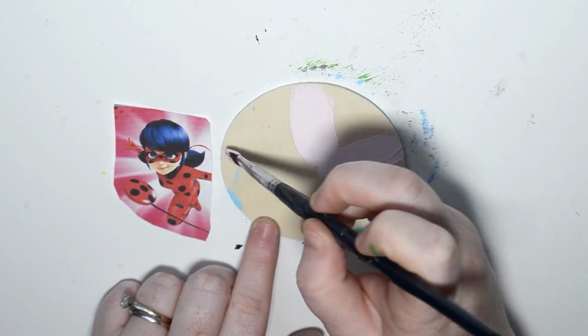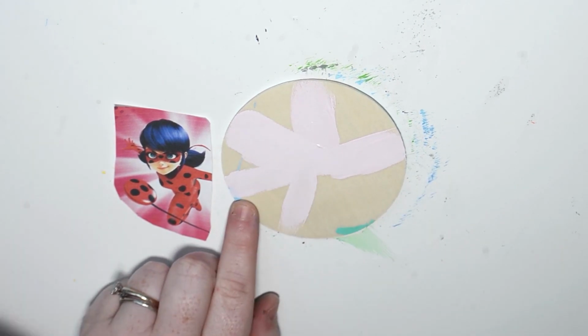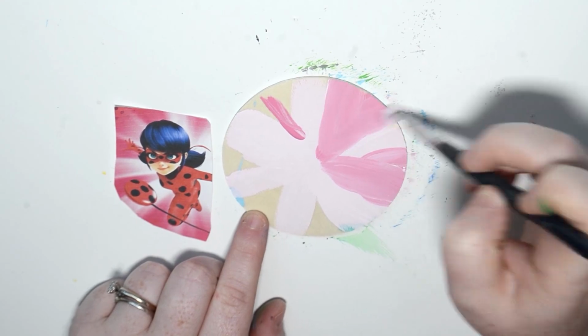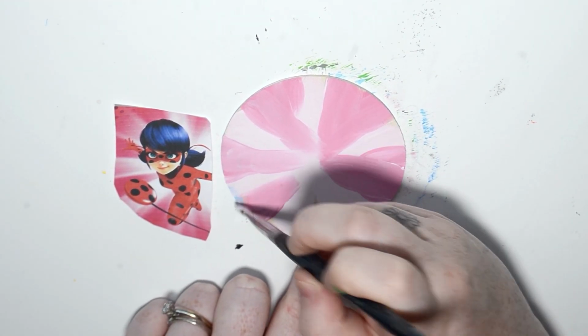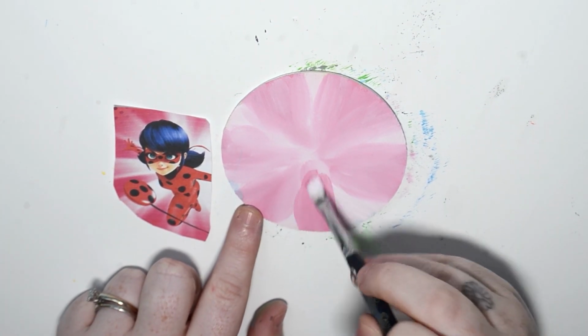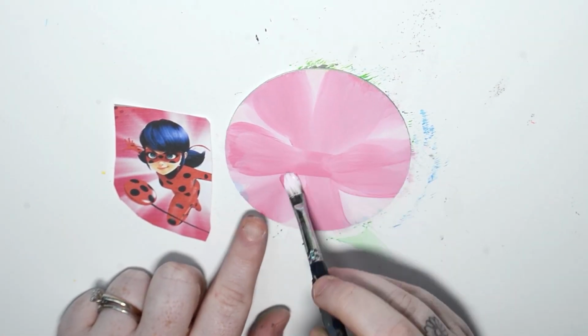So let's paint her. For her background, I wanted to make it as close to the image I found of her as possible. So I did this ombre flower power type of thing in the background. I really like how that turned out. I'm glad that I did that.